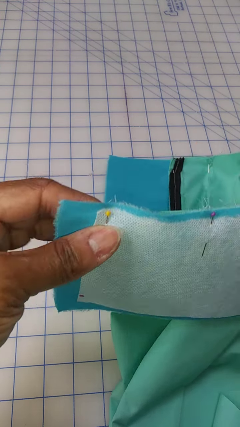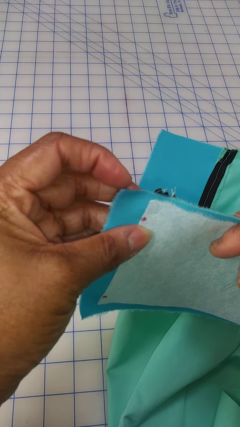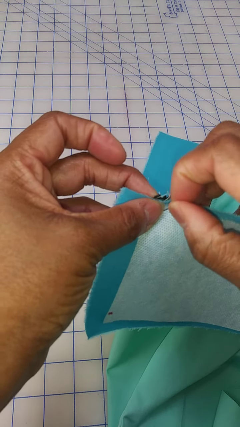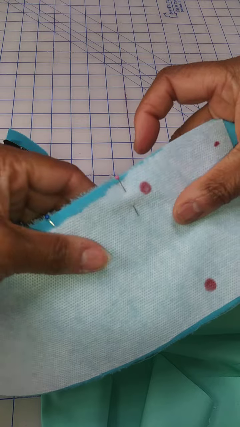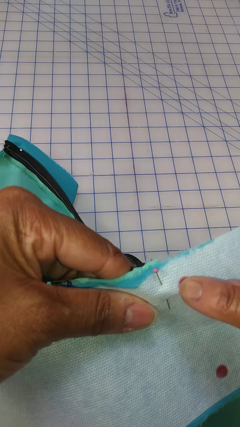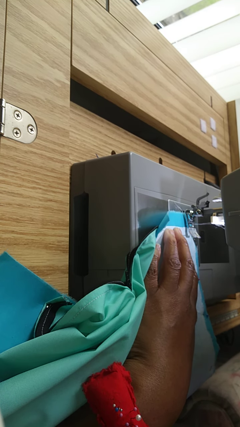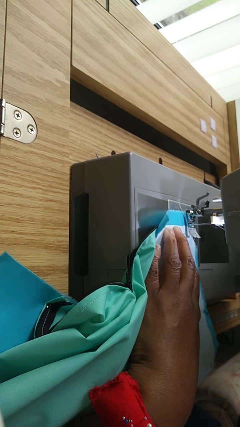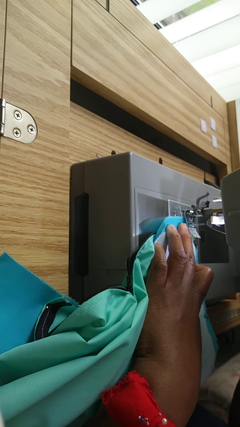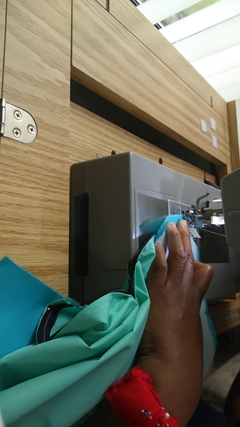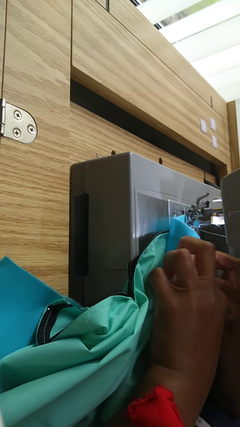Once we have our waistband pinned to our garment, we will stitch at the 5/8 inch seam allowance, back stitching at the beginning and at the end of the extension mark. Stitch the waistband to the garment, starting at the small dot using a 5/8 inch seam allowance.